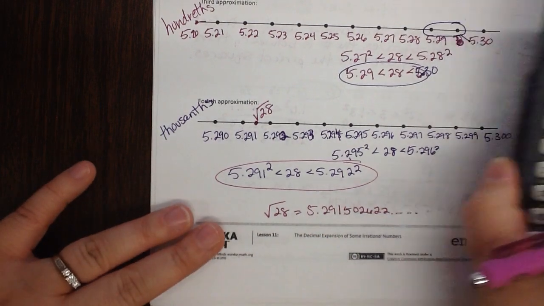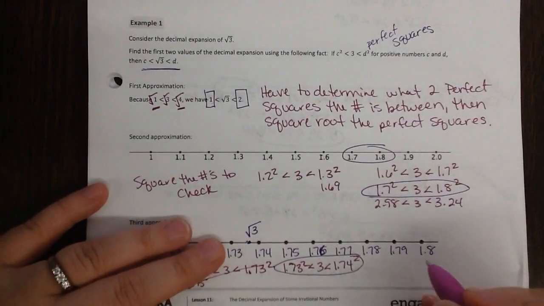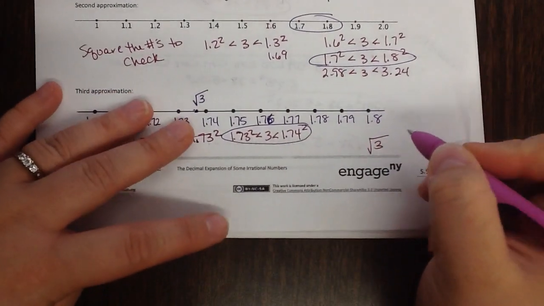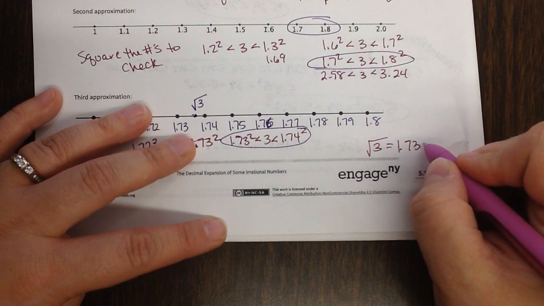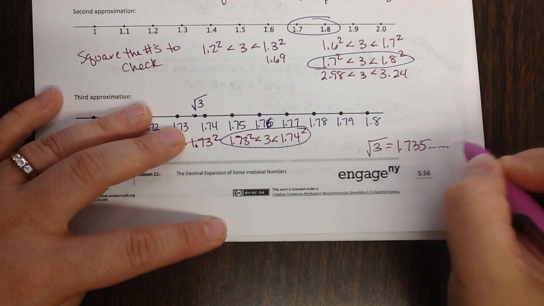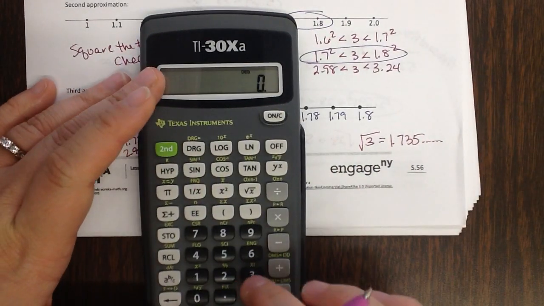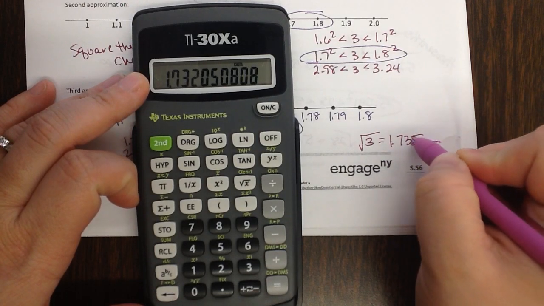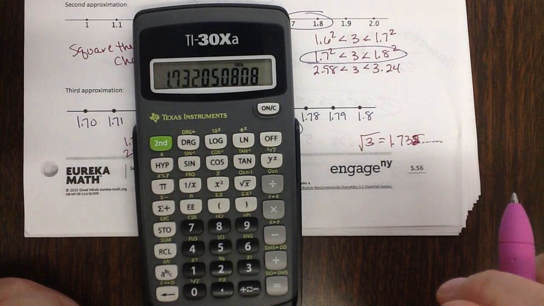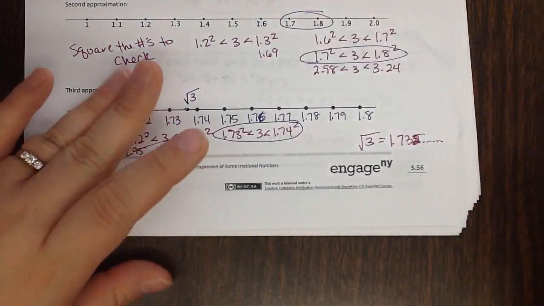So that's what we would say here, and I'm going to go back to this one over here. I would say that the square root of 3 equals 1.73 maybe 5 dot dot dot. Oh, 732. It was just a guess. So you can kind of see how this works. And now we're going to do exercise 1. We're going to practice this once. Okay, here we go.